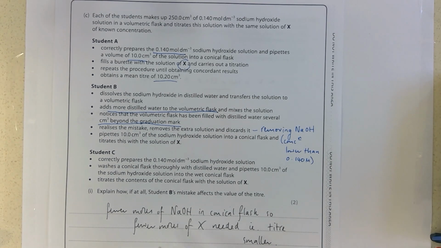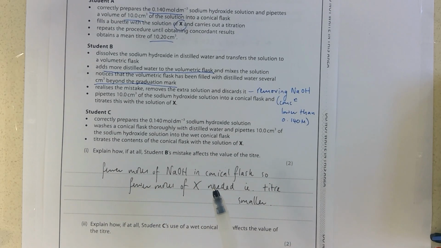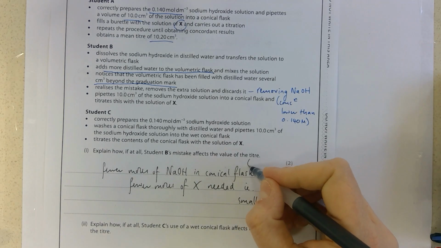Yep, so we get 1 mark for fewer moles of NaOH in the conical flask, or we could say sodium hydroxide is more dilute, that would be fine. Therefore, the titer is smaller, so we've got 2 marks there.